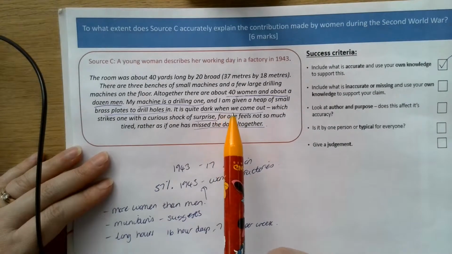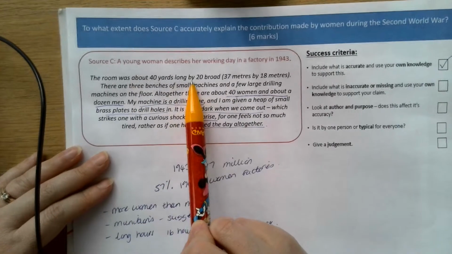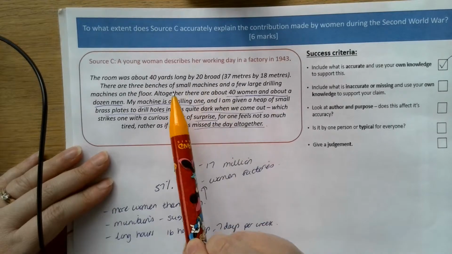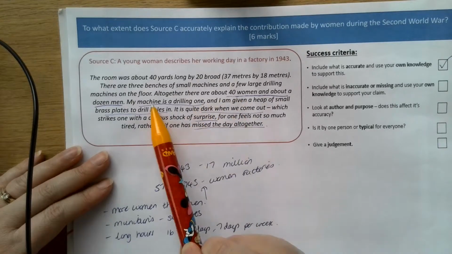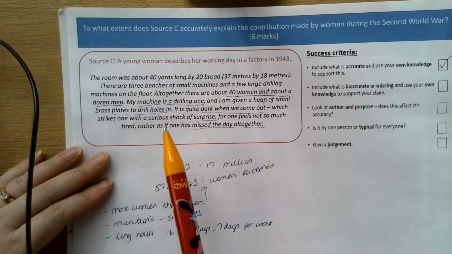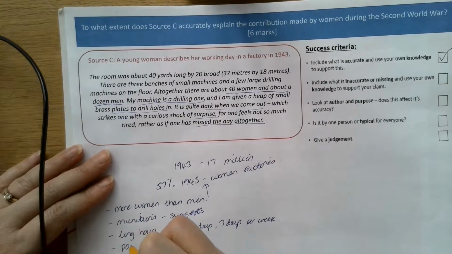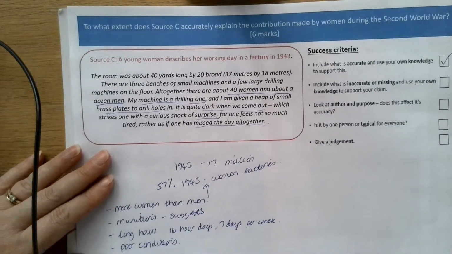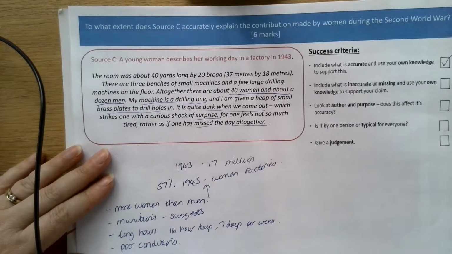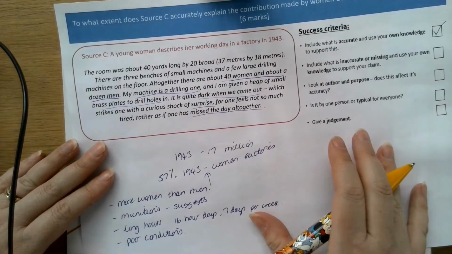You could pick other things out as well, I'm sure, within there. You could pick out working conditions, perhaps, that the room was small, okay, for the amount of machines and the amount of people working there, 37 metres by 18 for, what are we talking, about a dozen men and about 40 women, so we're talking upwards there of 52 people. So we could mention perhaps the poor conditions. But if we think about now what's inaccurate or missing, okay, we have got some things accurate there, but she hasn't really mentioned what type of work she's doing. We're assuming that it's munitions.